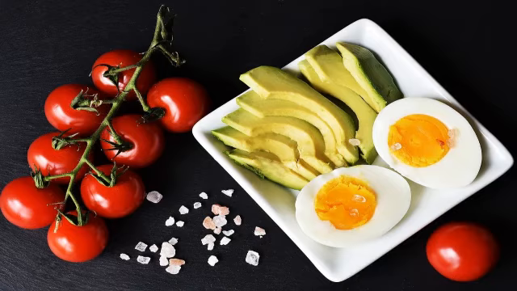How to work out macros on keto. How to figure out how many of each macronutrient you should be eating each day. There are many keto calculators online that you can use to work out your required macronutrients. A keto calculator will ask you a number of questions about yourself, and then it will work out your macros based on that data.